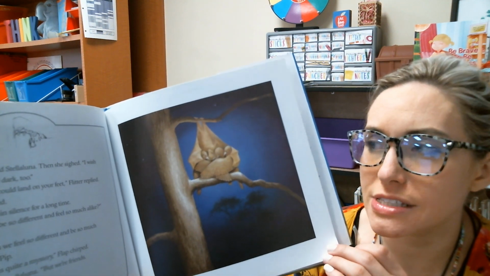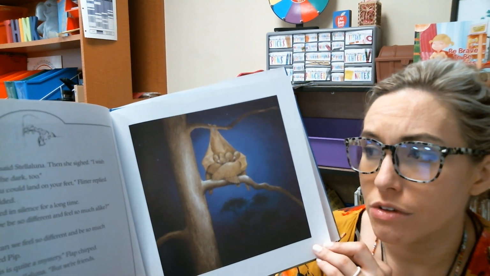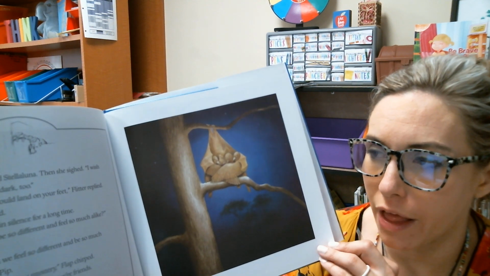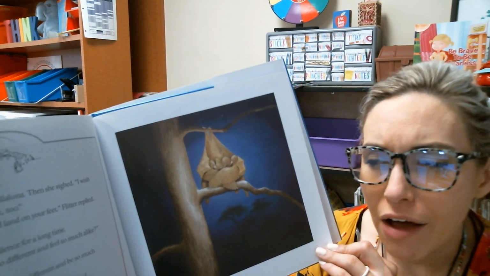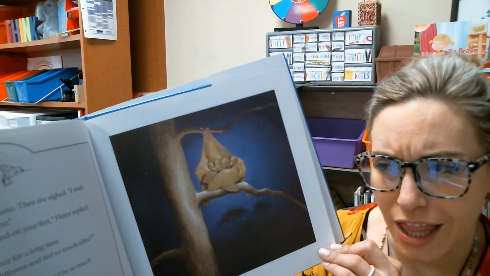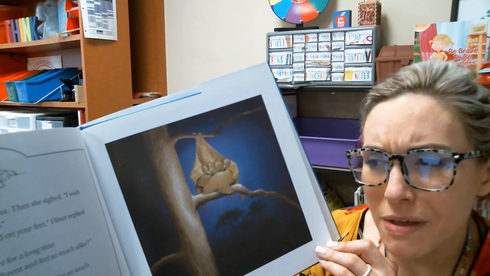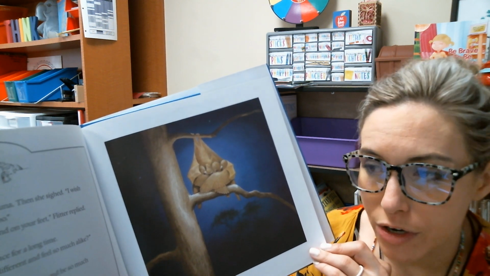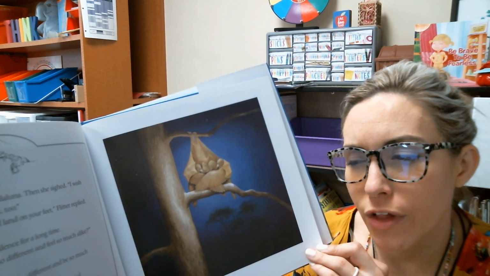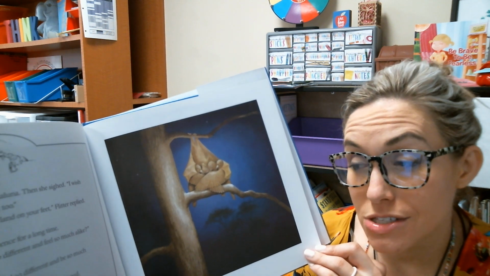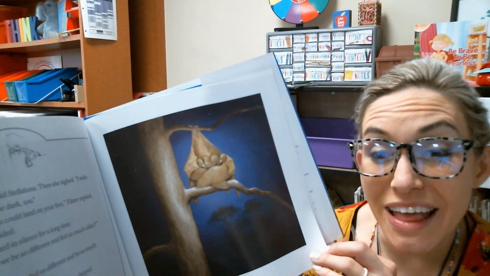"We're safe," said Stellaluna. Then she sighed. "I wish you could see in the darkness, too." "We wish you could land on your feet," Flitter replied. Pip and Flap nodded. They perched in silence for a long time. "How can we be so different and feel so much alike," mused Flitter. "How can we feel so different and be so much alike," wondered Pip. "I think it's quite a mystery," Flap chirped. "I agree," said Stellaluna. "But we're friends, and that's a fact."